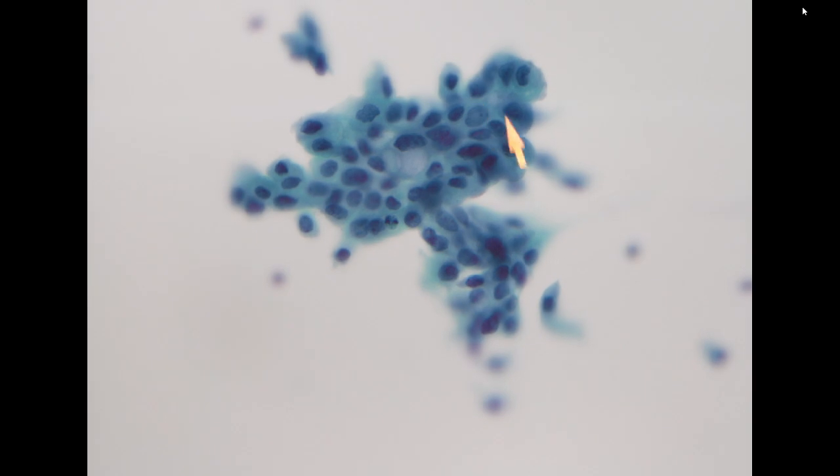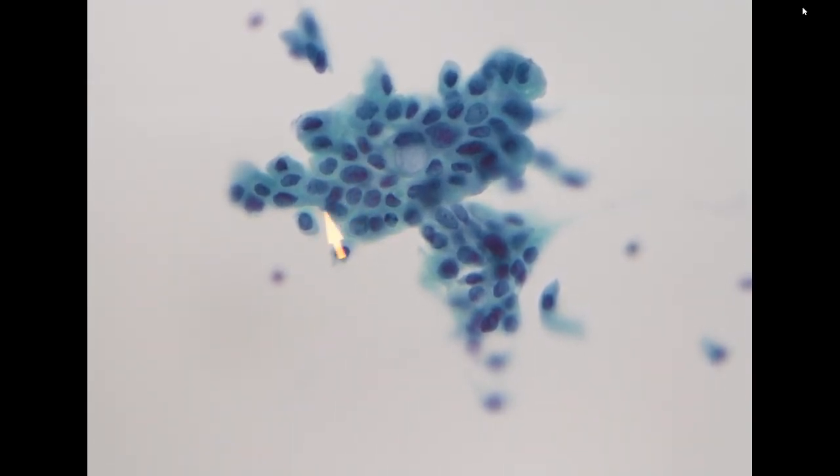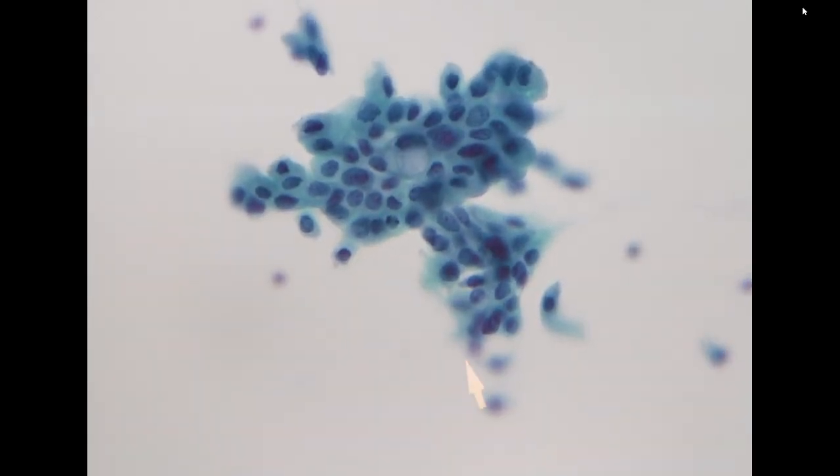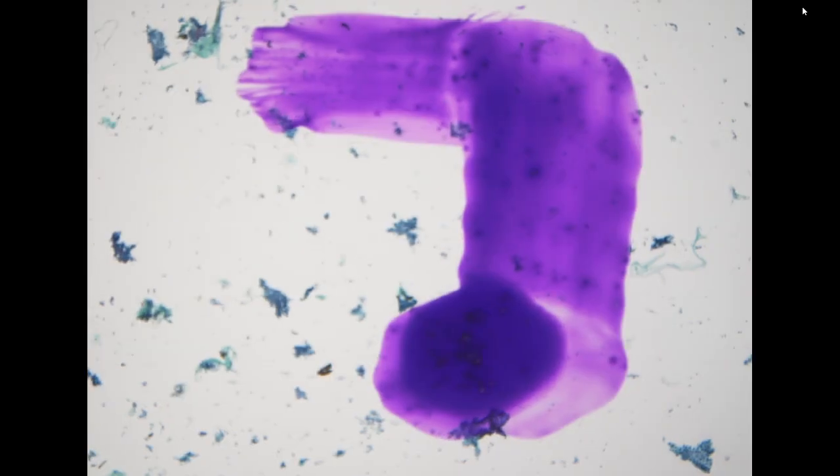The cellular arrangement is very irregular. The long axes are crossing with each other, and the cellular polymorphism is striking. So this is adenocarcinoma. So you need to pick up the right cells to be definite to call it adenocarcinoma.